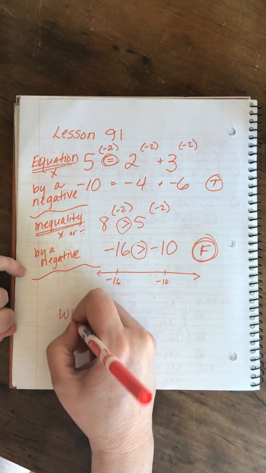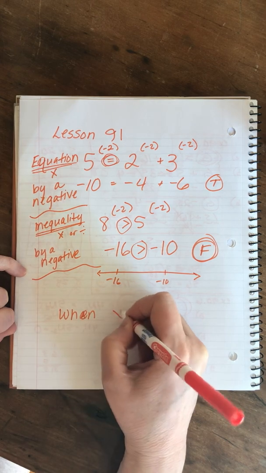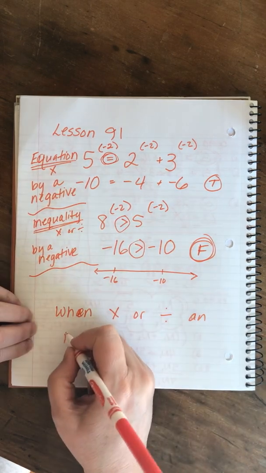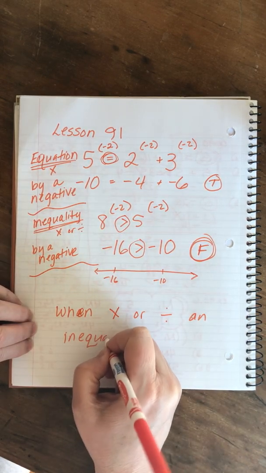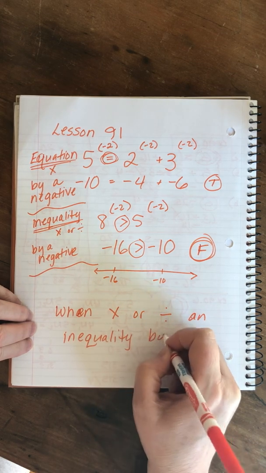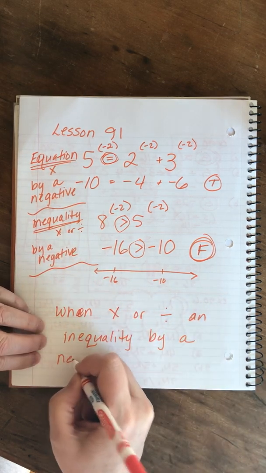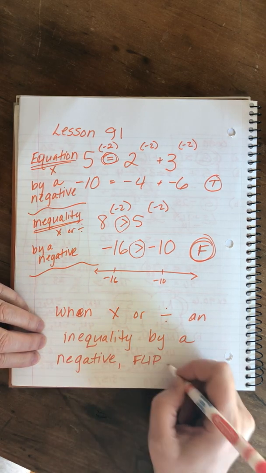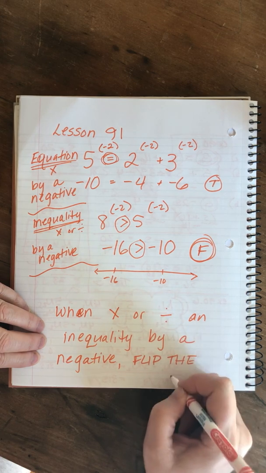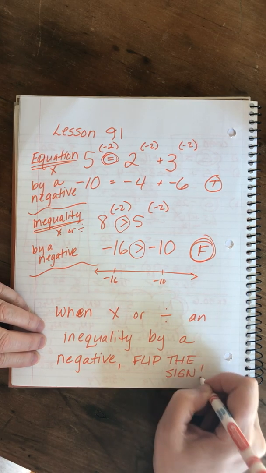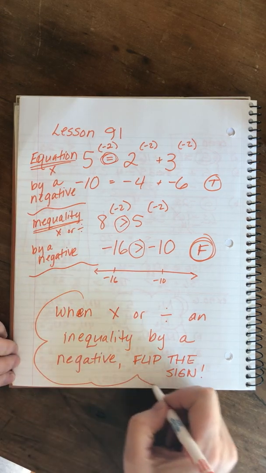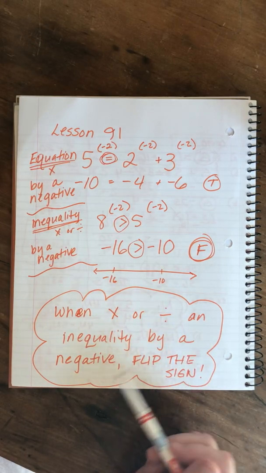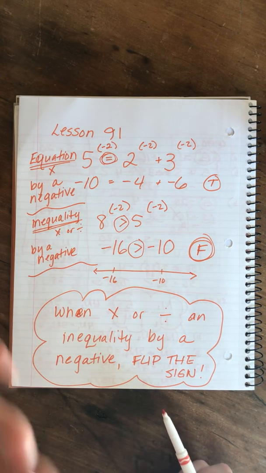So here's the rule: when we're multiplying or dividing an inequality by a negative, we have to flip the sign.